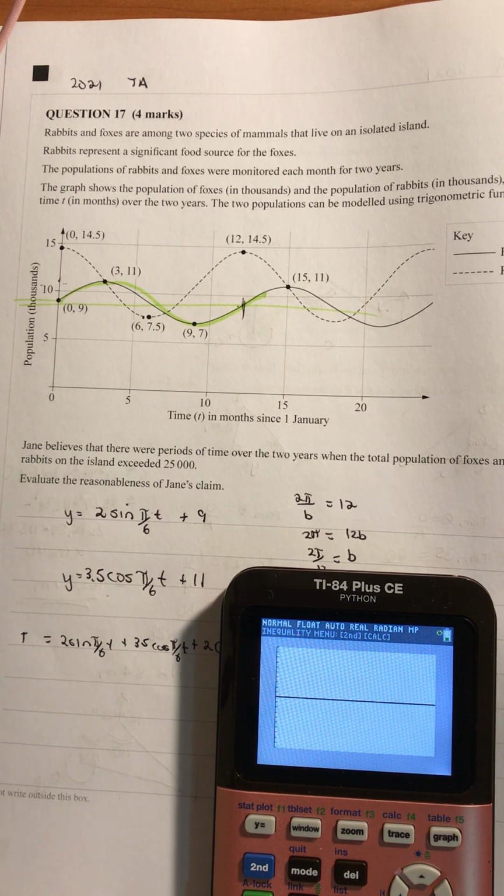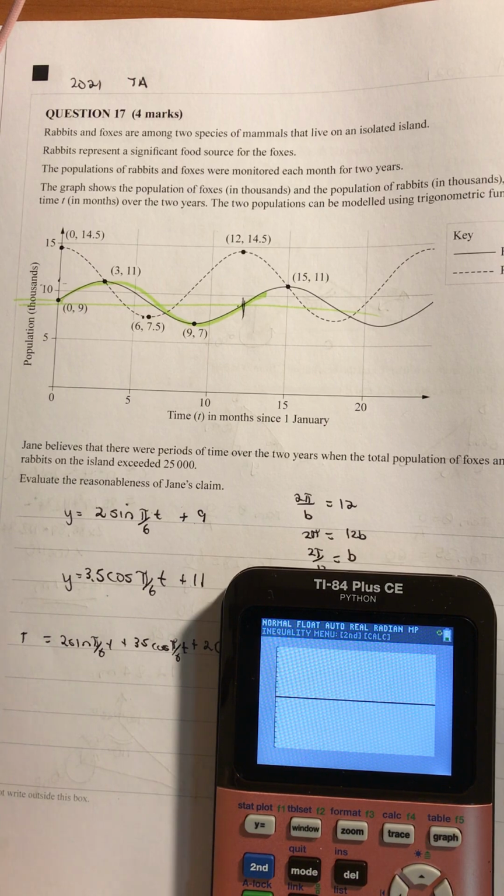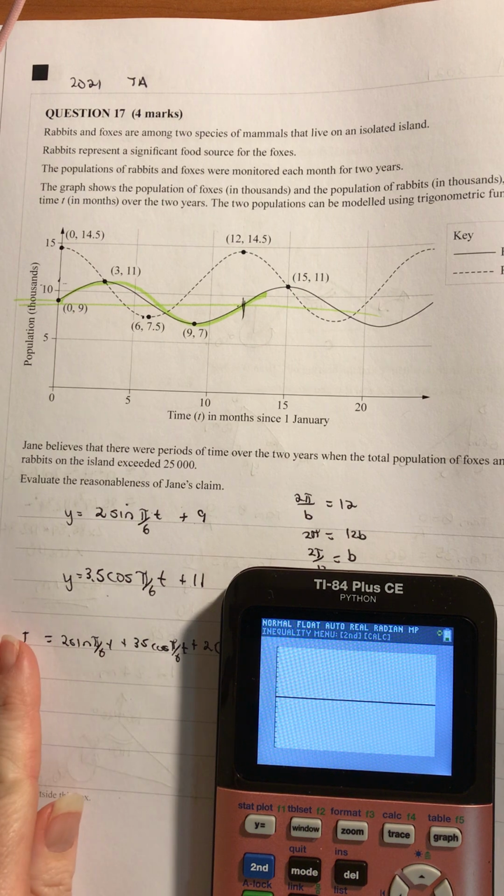So we can then graph that. I'm obviously going to have to change my window because I think my window has a very small x value there. I can't remember what I had in it last. I'm waiting for the calculator to think a bit on this one.